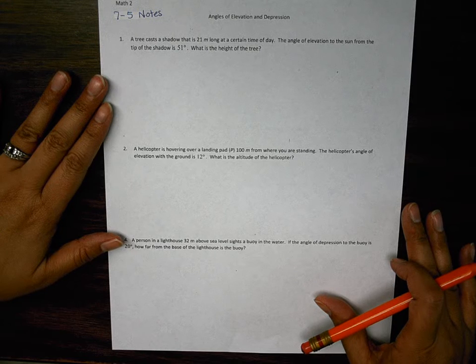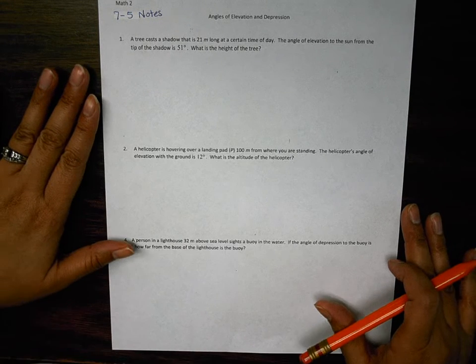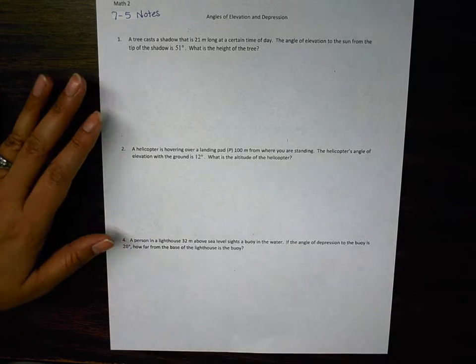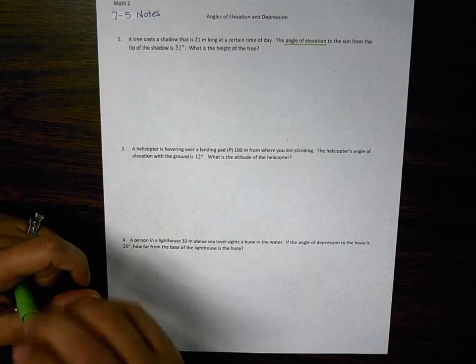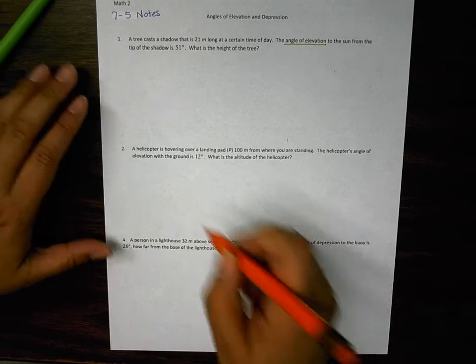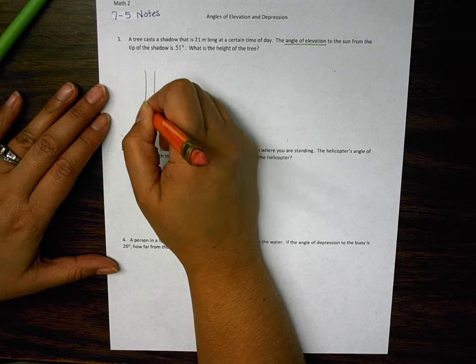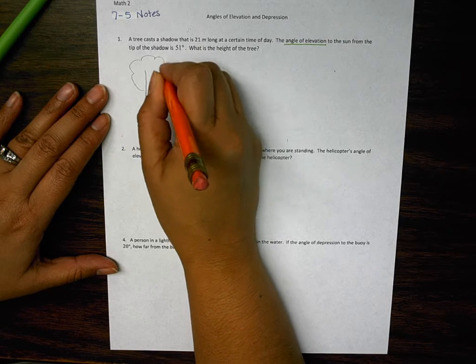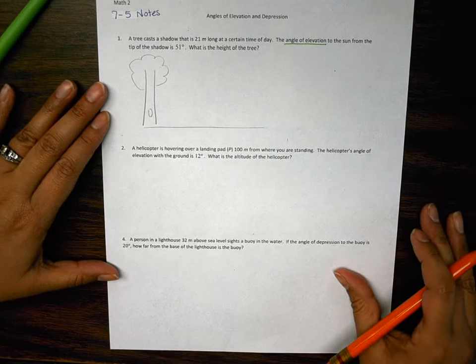Let's read number 1. A tree casts a shadow that is 21 meters long at a certain time of day. The angle of elevation, there's a key word there, the angle of elevation to the sun from the tip of the shadow is 51 degrees. What is the height of the tree? Okay, so here's our tree. Here's the ground.